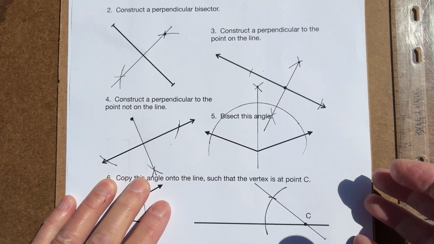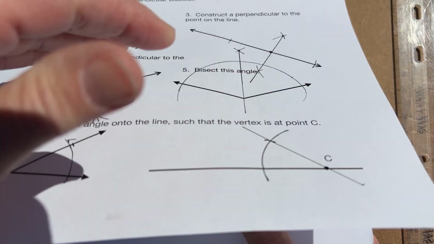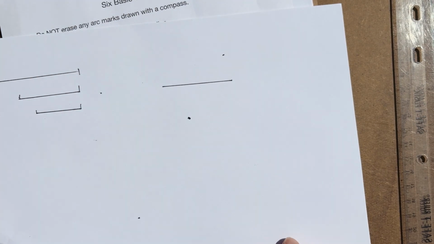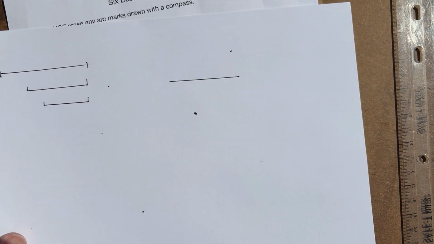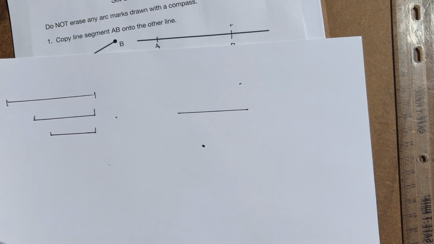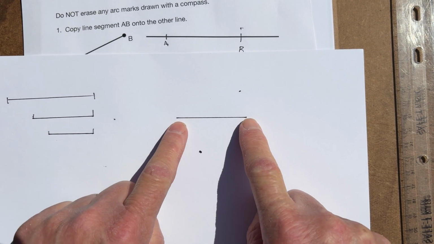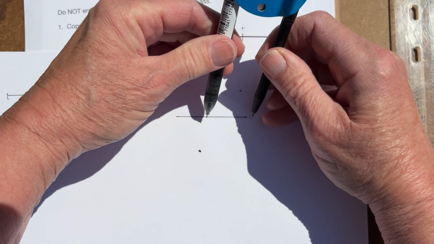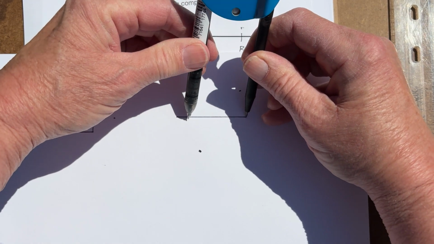Okay, there were a couple of other exercises, and one was to construct an equilateral triangle given a line segment. So here's my line segment, and all I need to do is measure this line.